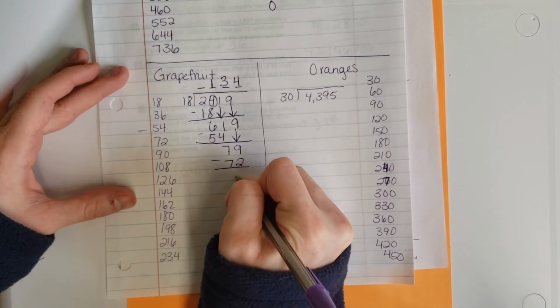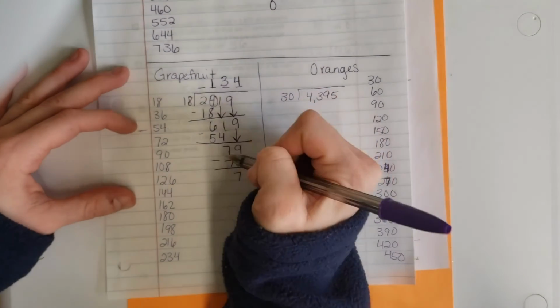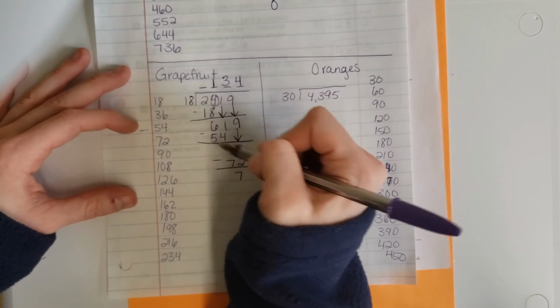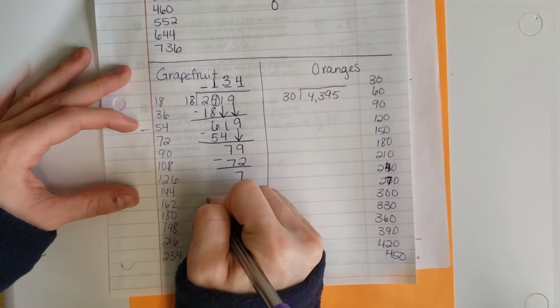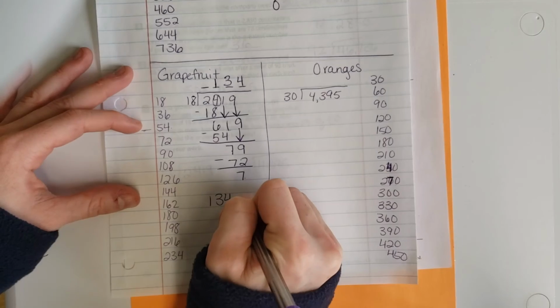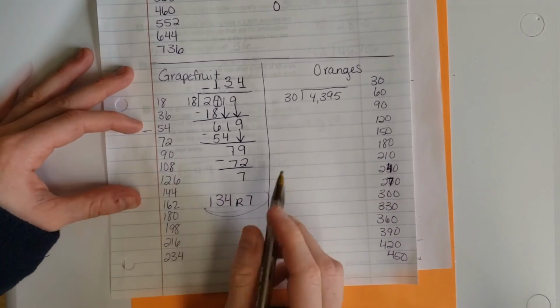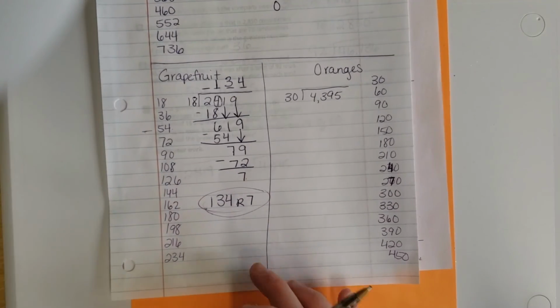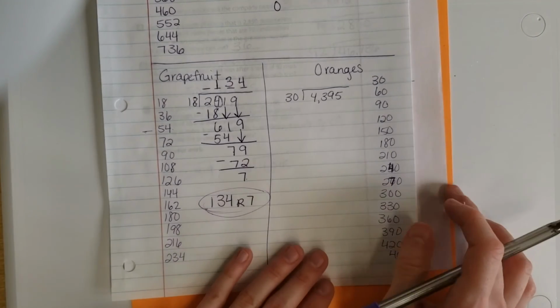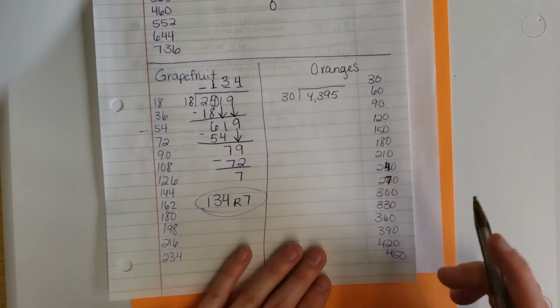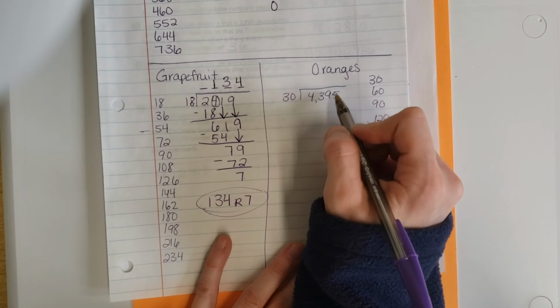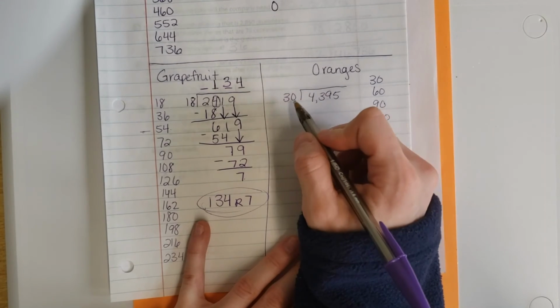79 minus 72 leaves me with 7 left over. Can I fit that 7, or can I fit 18 into that 7? No, I cannot. So my final answer is 134, remainder 7 for the grapefruit, because I'm not done yet. Now I have to solve for oranges. Okay, so my oranges, I have 4,395 and I'm dividing them into groups of 30.